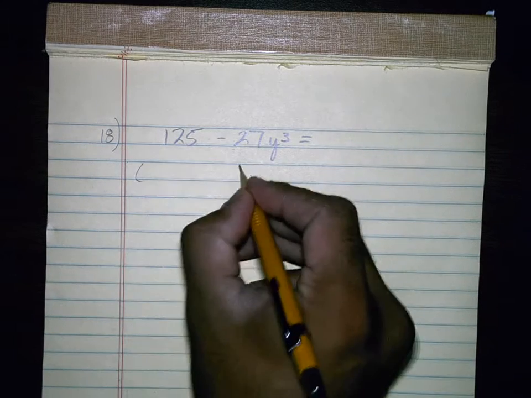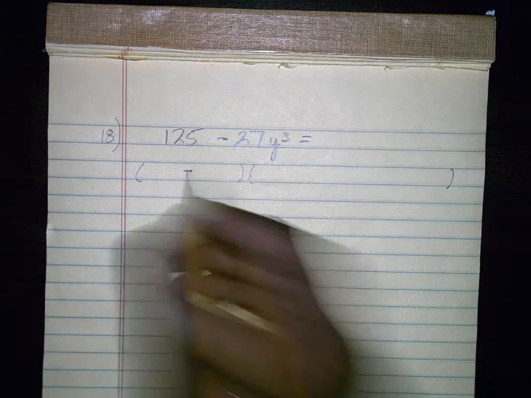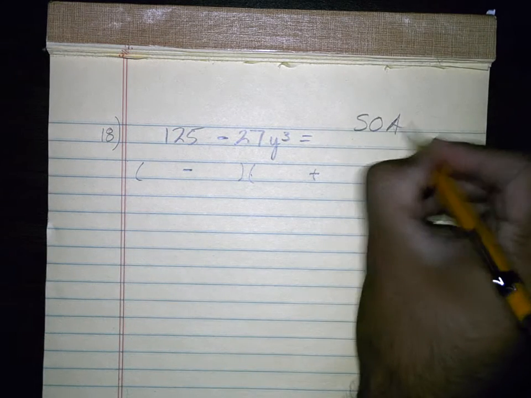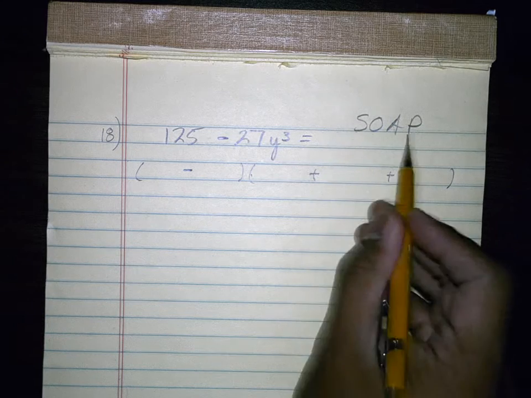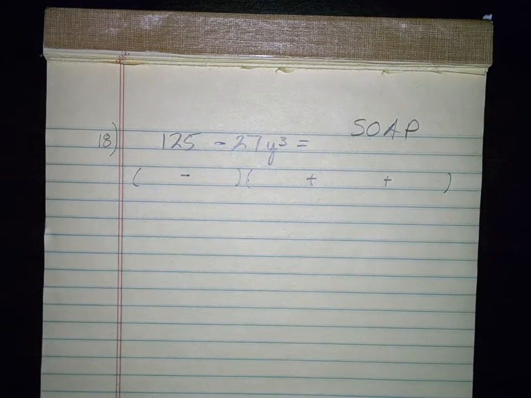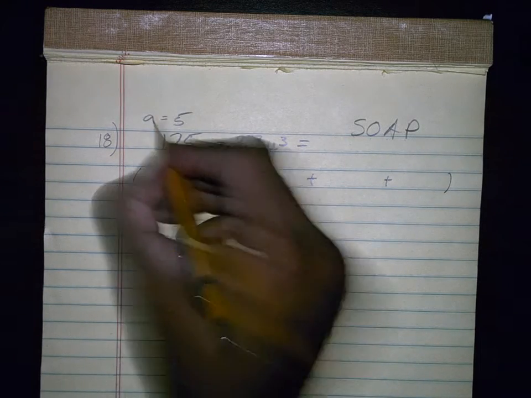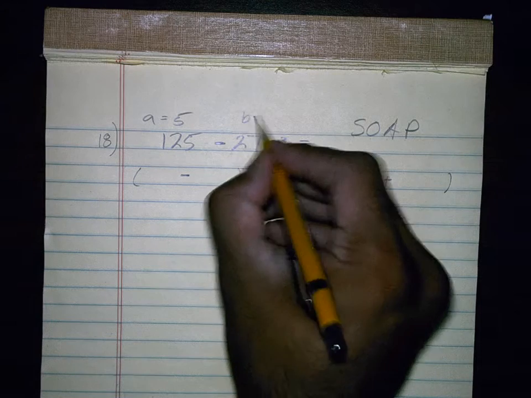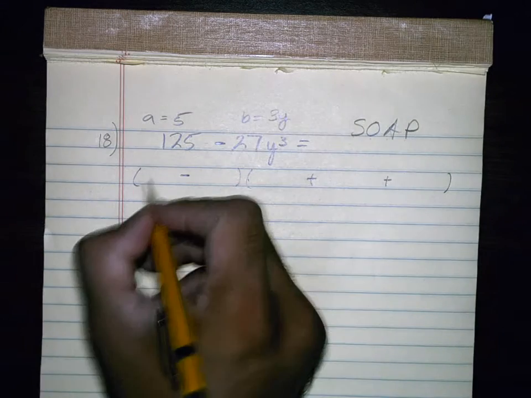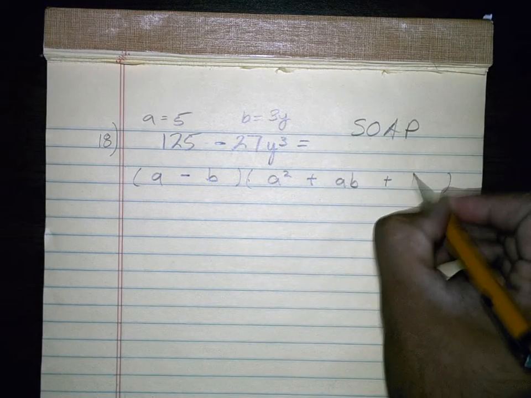I gave you a little acronym to remember how to do this, and it was SOAP, remember? And it was talking about the signs. Same sign, opposite sign, always positive, right? Same, opposite, always positive. And when we do this, we need to know what the a and b terms are. So the a is the cube root of 125, which is 5. And the cube root for this one is 3y. And the formula, if you remember, is a squared, a times b, b squared.